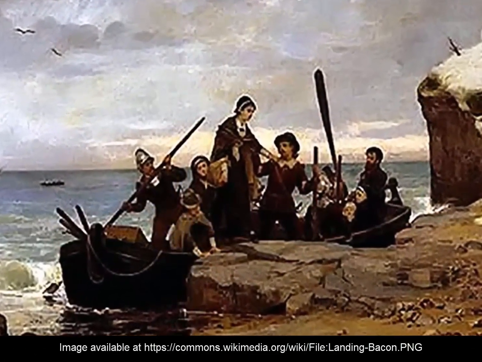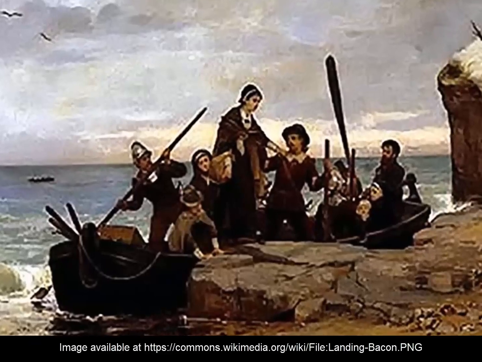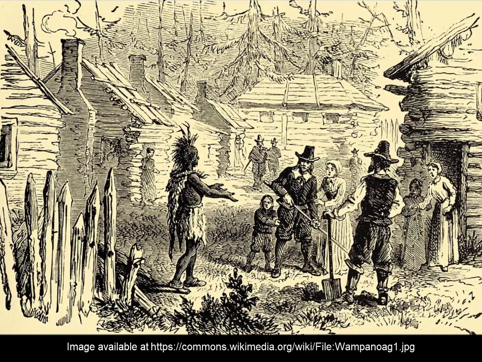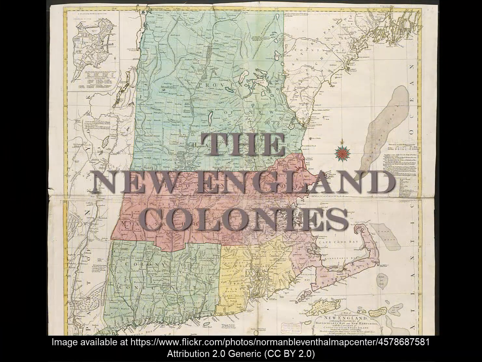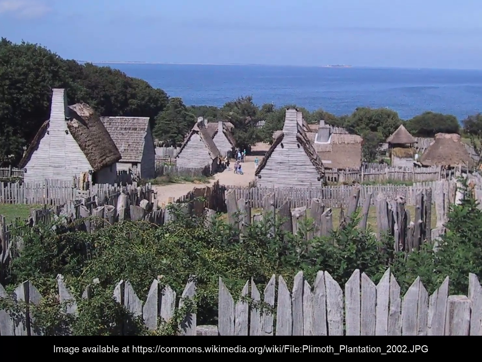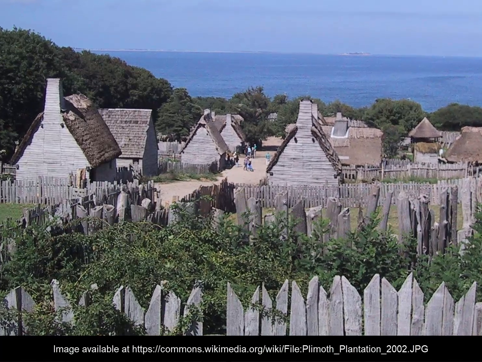Arriving in the winter made the first months extremely difficult, and almost half of the settlers died. The following spring, the remaining settlers received help from the Pemaquid and Wampanoag tribes who taught them how to fish and plant corn, beans, and other crops that would grow well in the area. Plymouth eventually became part of the Massachusetts Bay Colony, which was the first colony in New England.